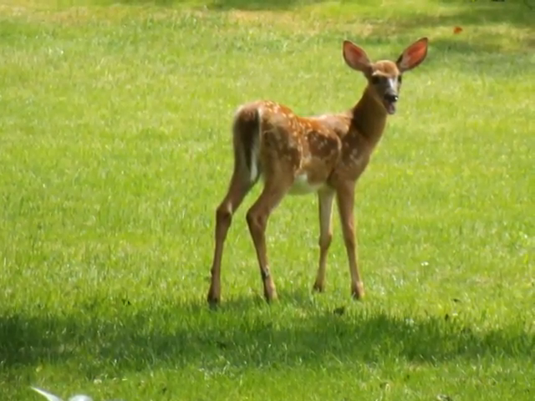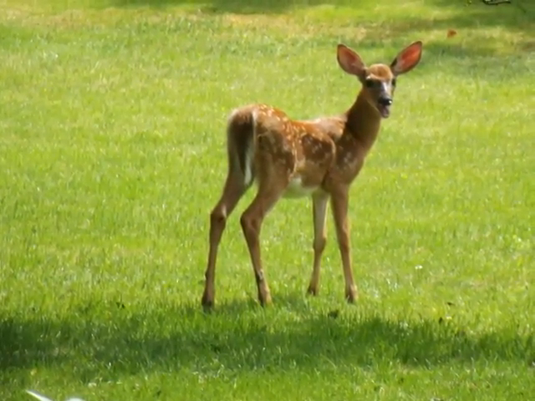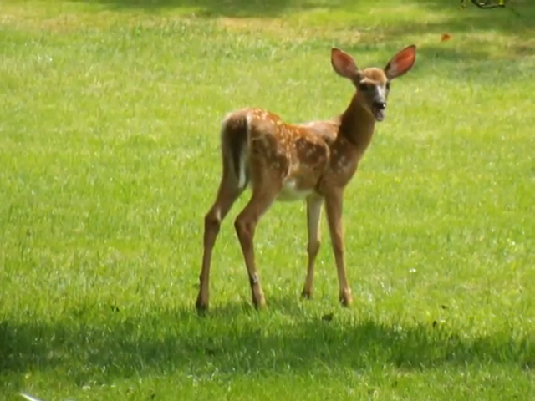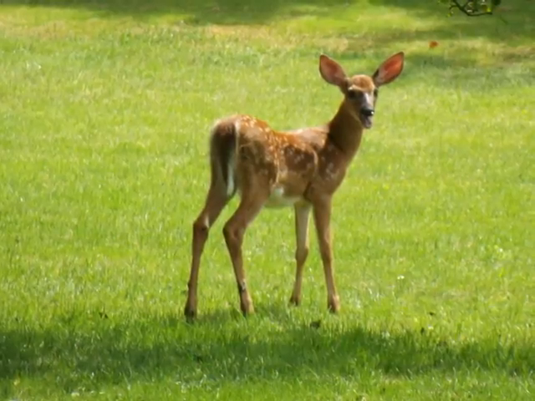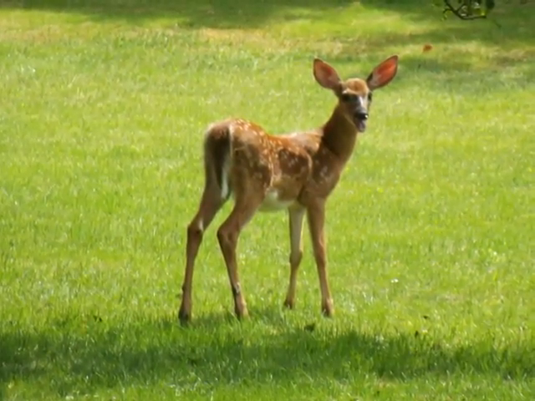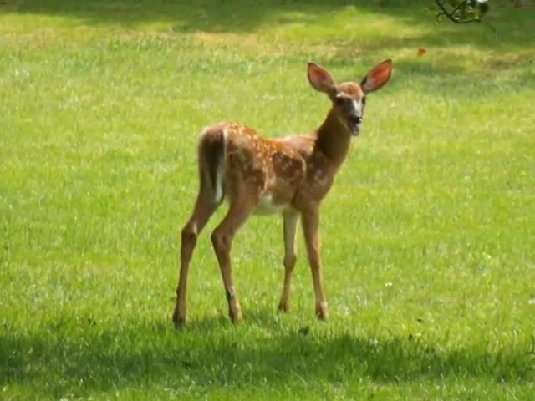I thought we should start out today by revisiting our little friend, the white-tailed deer. Deer are a menace in the garden, but they are very cute, so we tolerate them anyway.